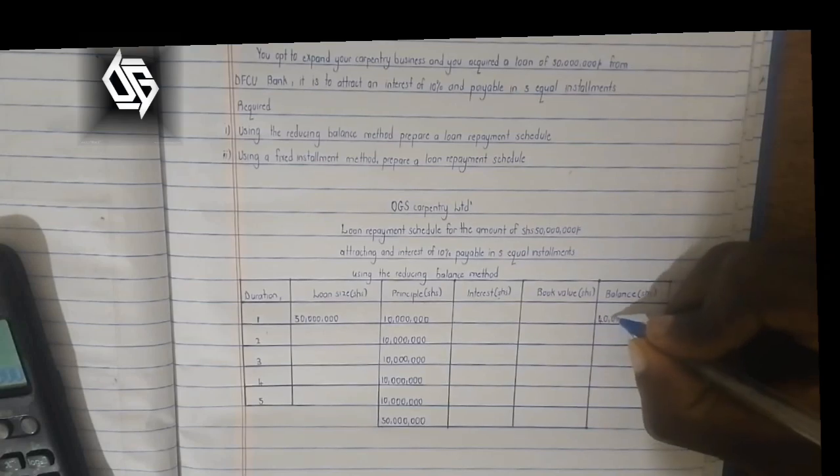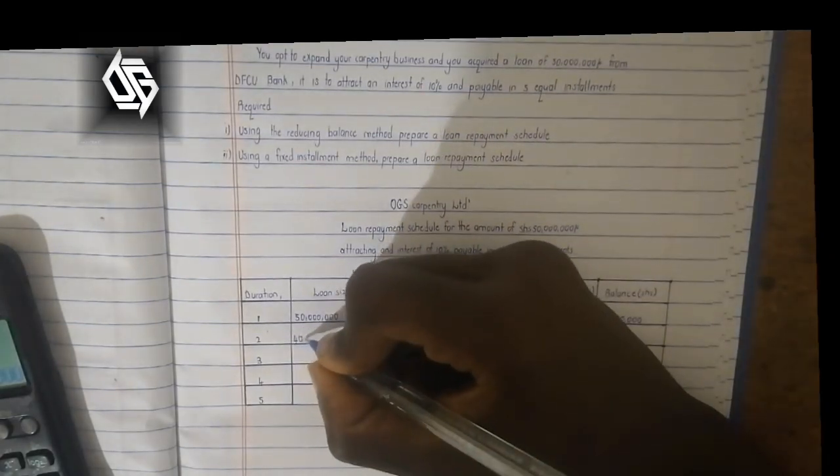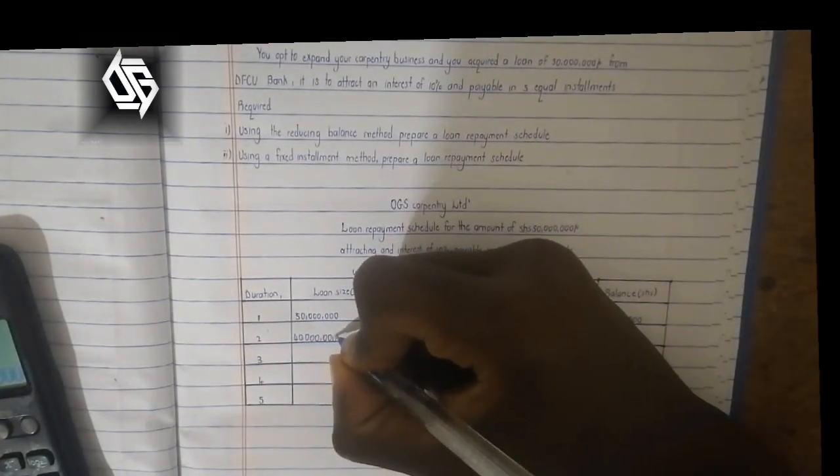For the interest, it says that it's going to attract an interest of 10%, but we won't calculate that immediately. We work out the balance column.